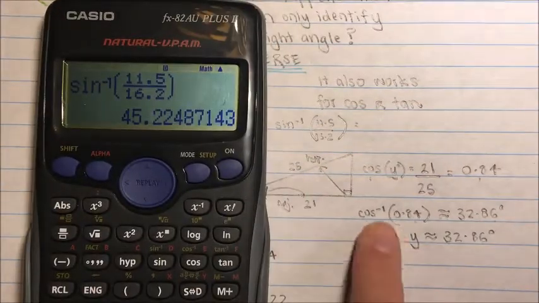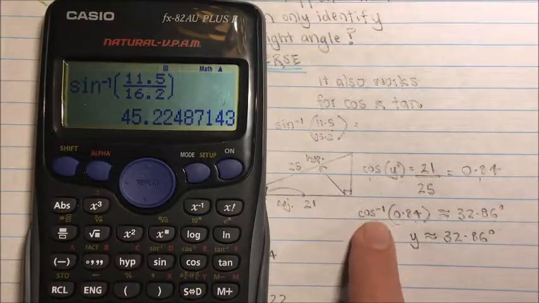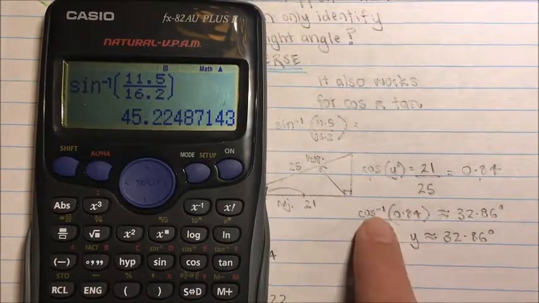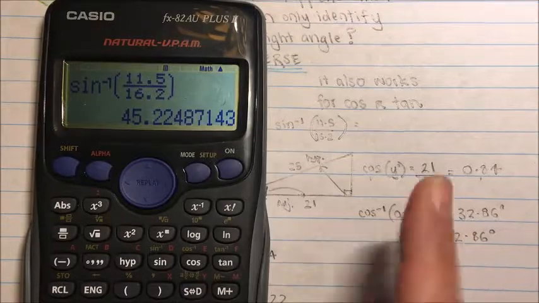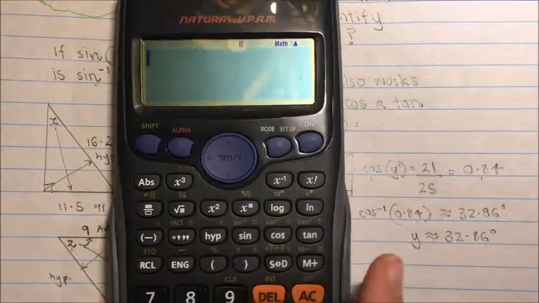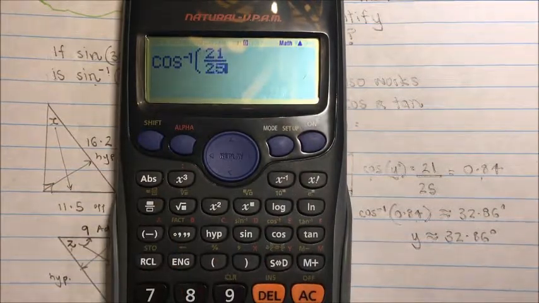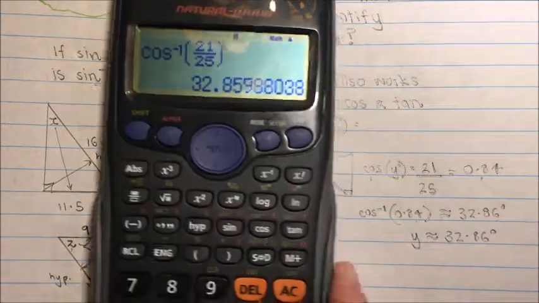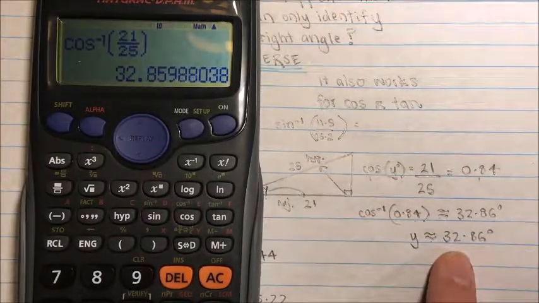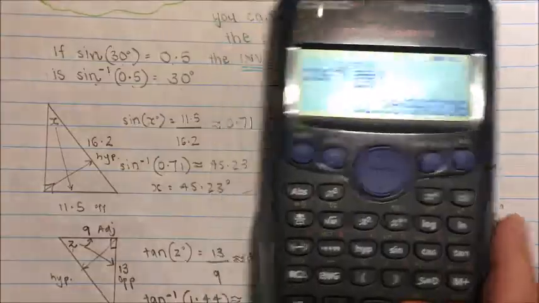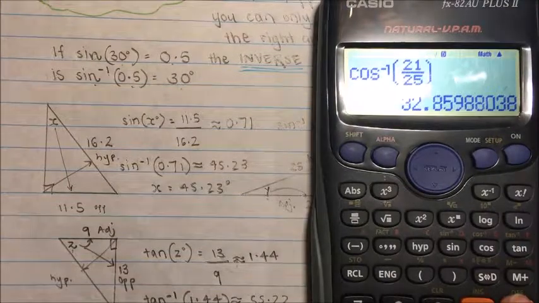Let's have a go with this one here. I'm just going to go for the inverse cosine of 21 over 25. Let's try that one. So shift cosine 21, fraction button 25, head right, close my brackets, equals 32.859, 32.86 degrees. Terrific.